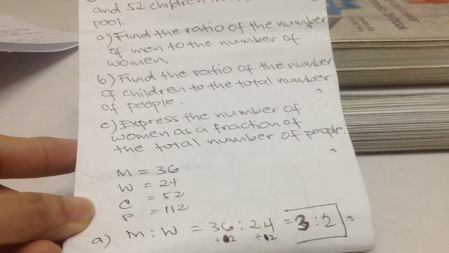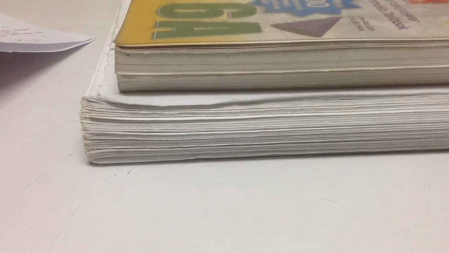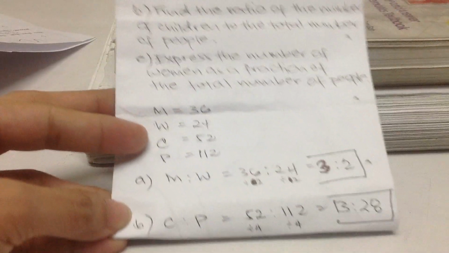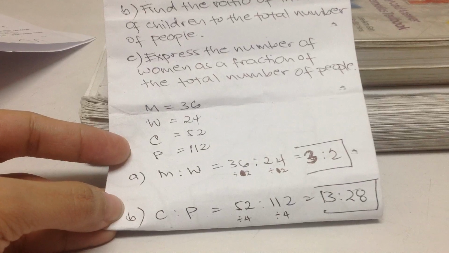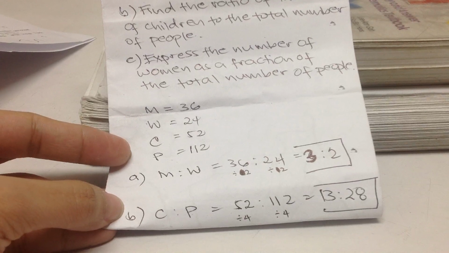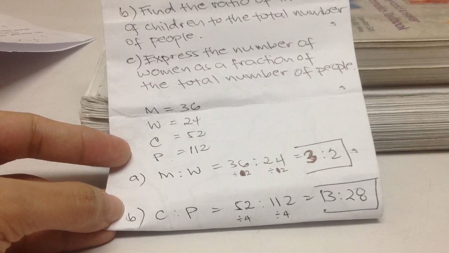Next question, the ratio of the number of children to the total number of people. Since there are 52 children and a total of 112 people, then C is to P is simply 52 is to 112. And then the greatest common factor of 52 and 112 is 4. So 52 divided by 4 is 13, and 112 divided by 4 is 28. So C is to P is 13 is to 28.